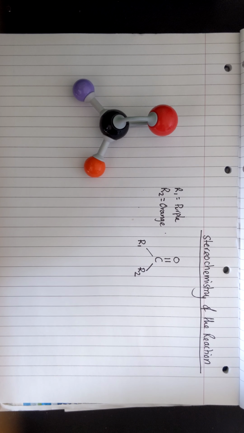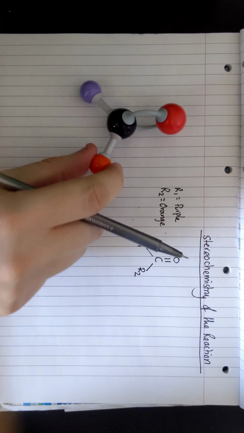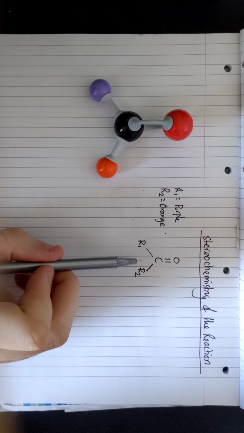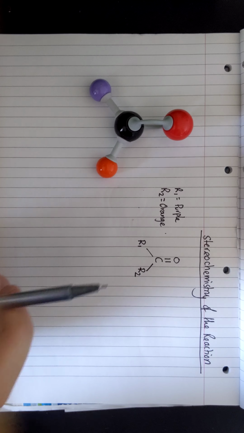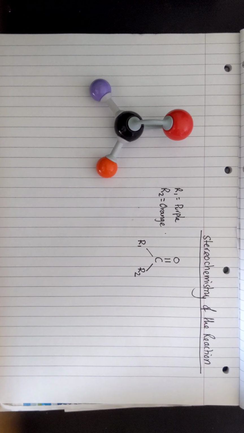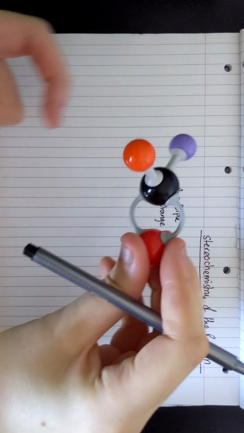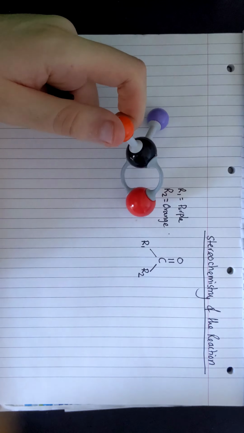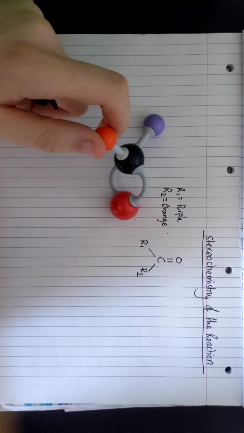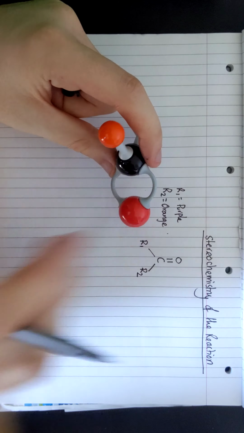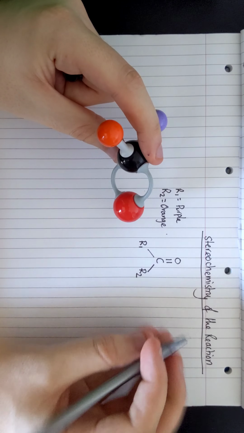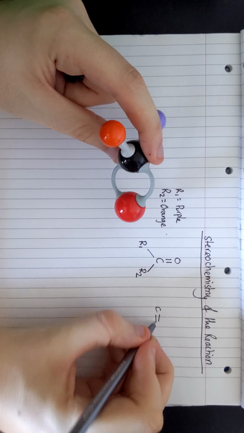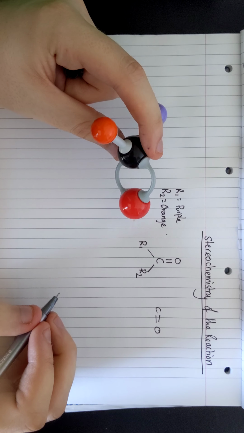Stereochemistry of the products that are formed. So I've got the molecule here, and I've got the front-on representation of the molecule. What we need to consider is what the molecule's like on its side first. So if I consider turning it onto its side like this, I can hold it there. We've got our carbon and our oxygen in the plane.